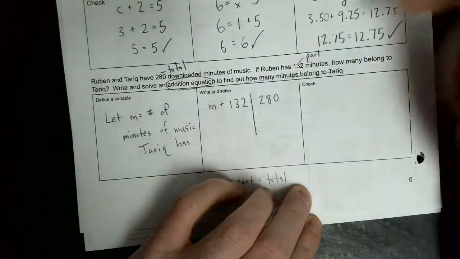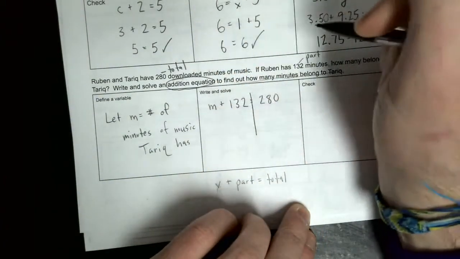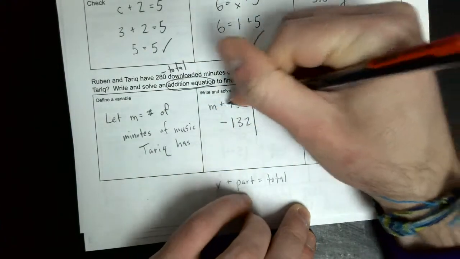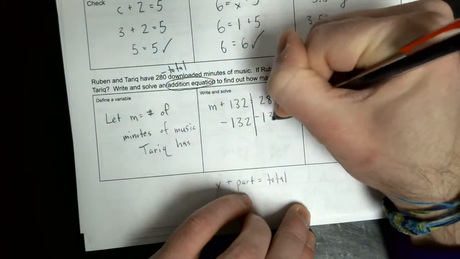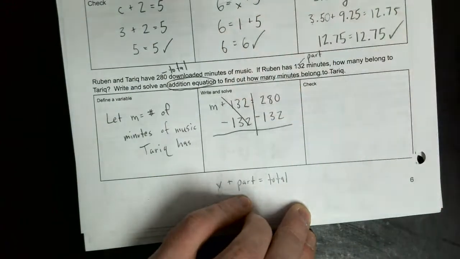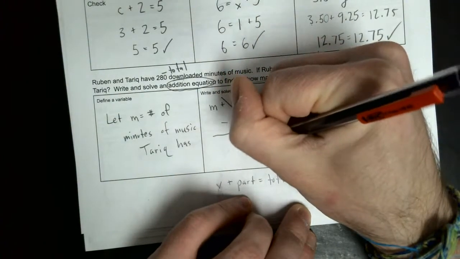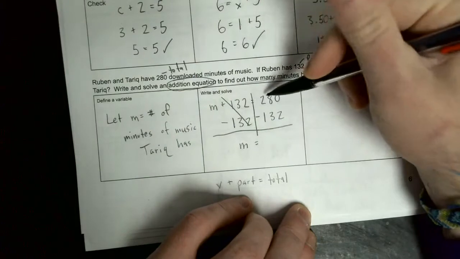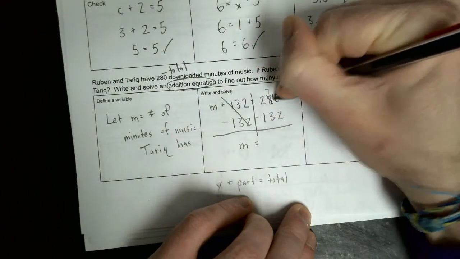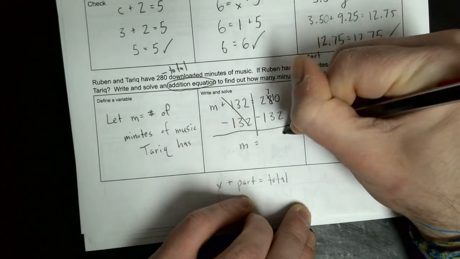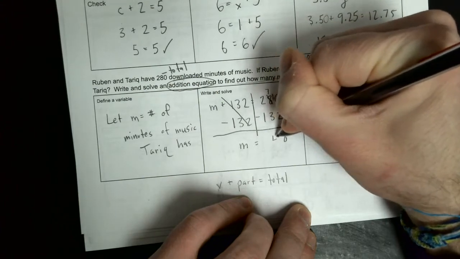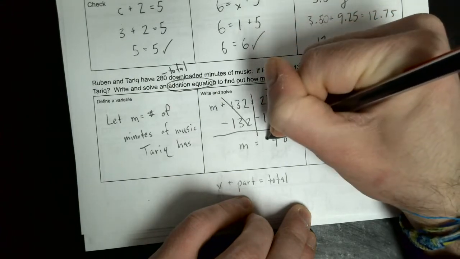Do a little wall. We want to get the M by itself. So whatever's hanging around the M, or the variable, we're getting rid of. So we'll subtract to undo the addition. Subtract is the inverse of addition. These 132s cancel out, and we get M equals, let's see here. We might have to do a little bit of regrouping. 10 minus 2 is 8. 7 minus 3 is 4. 2 minus 1 is 1.